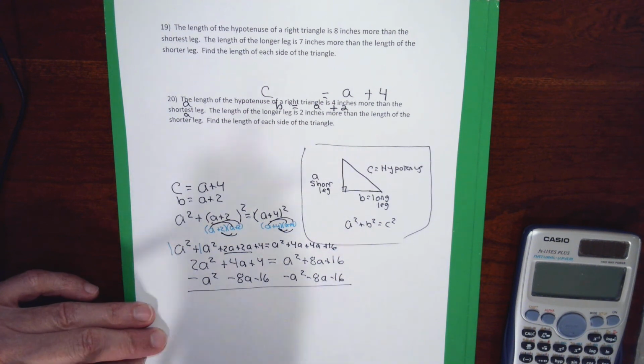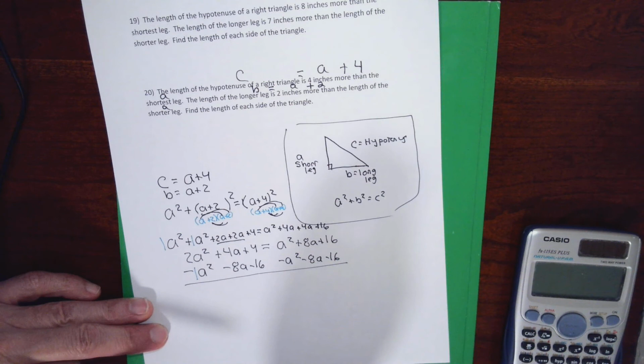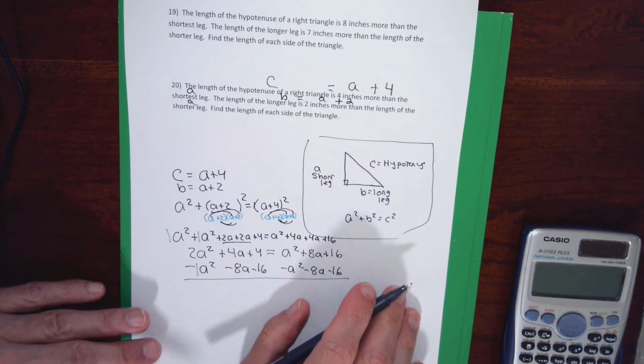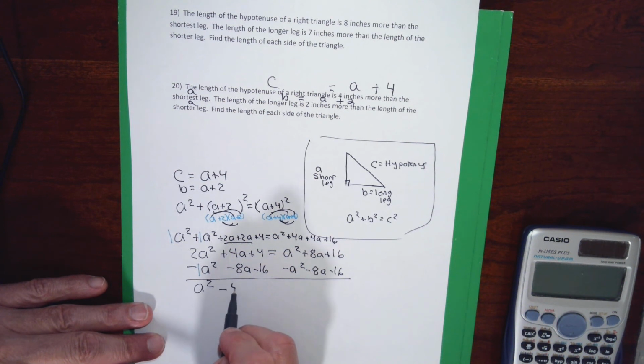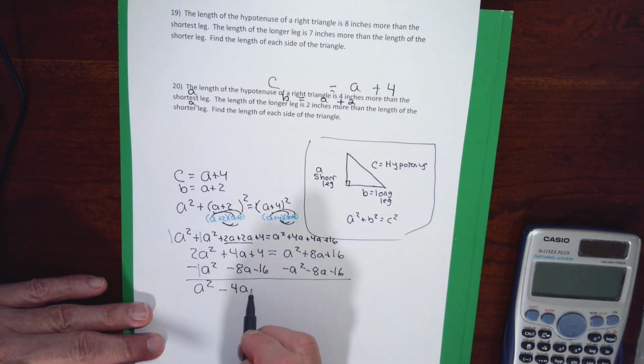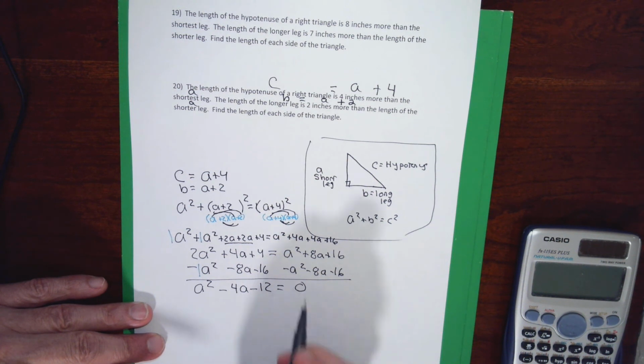On the left-hand side, the 2a squared minus a squared is really 2a squared minus 1a squared, so it's going to give me 1a squared. 4a minus 8a is going to be minus 4a. 4 minus 16 is going to be negative 12. And I zeroed out the right-hand side.